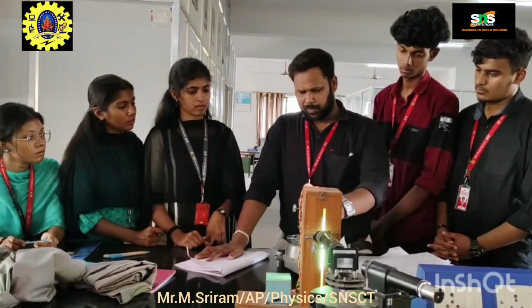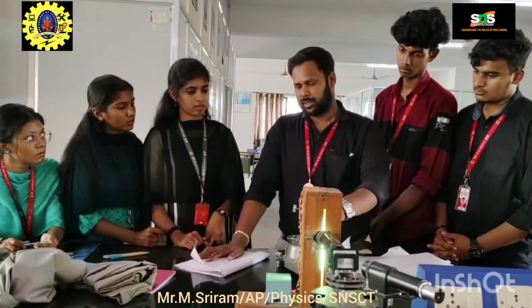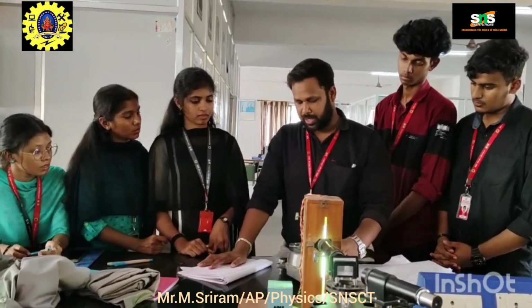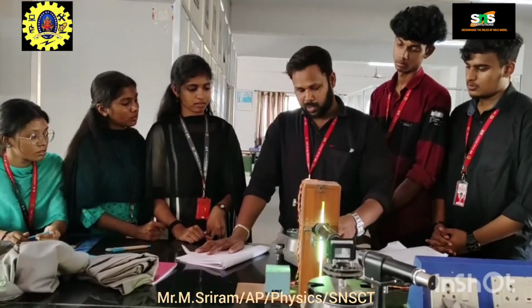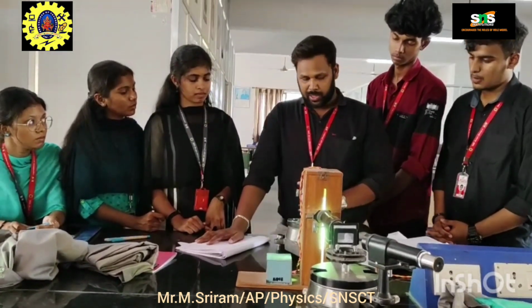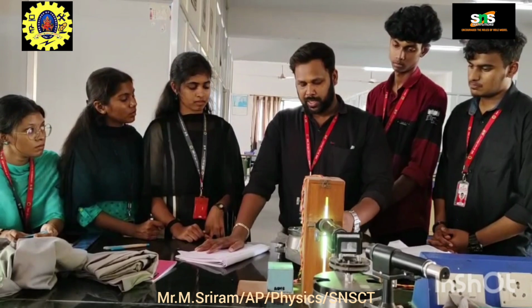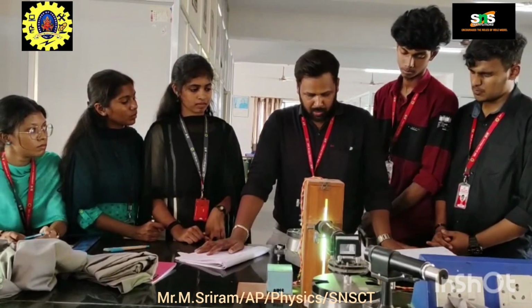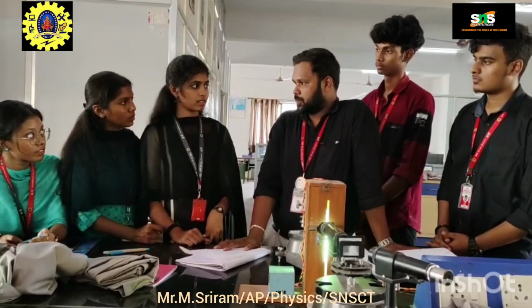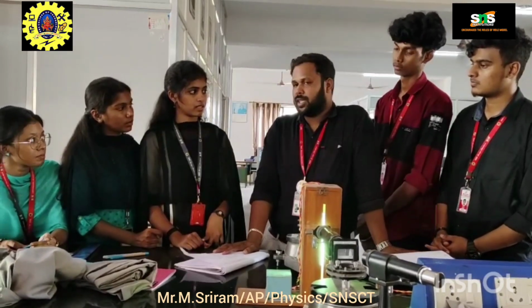And this is the spectrometer, and it consists of three parts. The first one is the collimator, the second one is the grating table, and also the measuring table. And this is the telescope. First we do the experiment, and know the principle of the experiment: total internal reflection. So what is reflection?